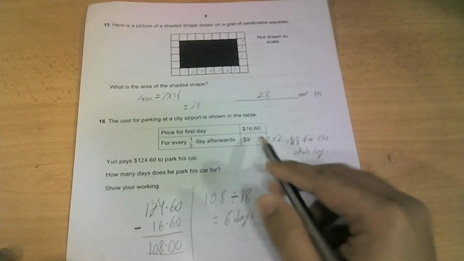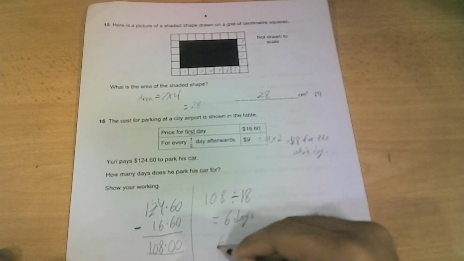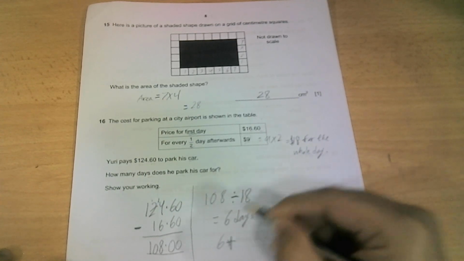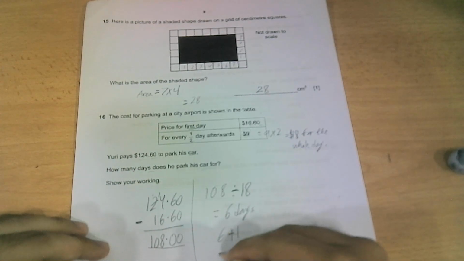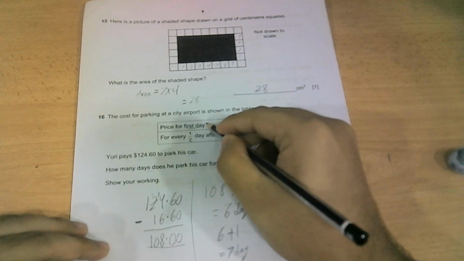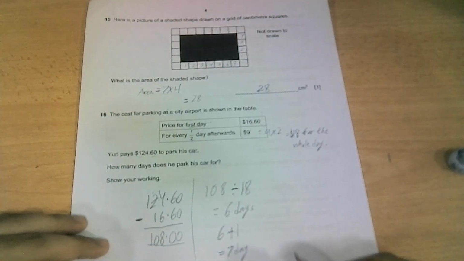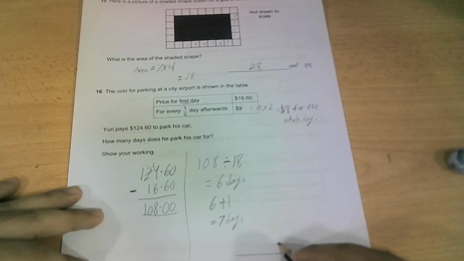By the way, don't forget the first day. So 6 plus 1, 7 days, because we need to include the first day as well, so don't forget that. So this one we get here is 7 days.